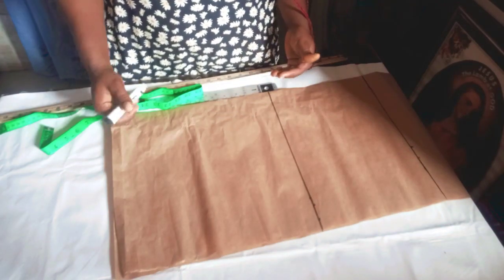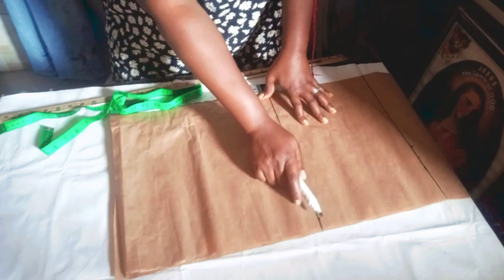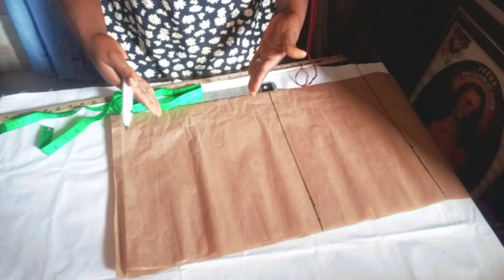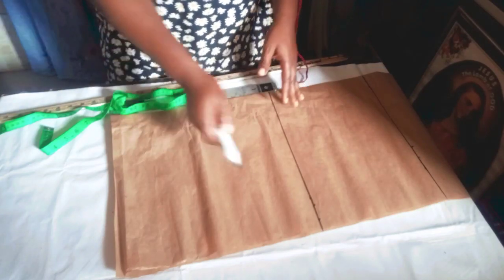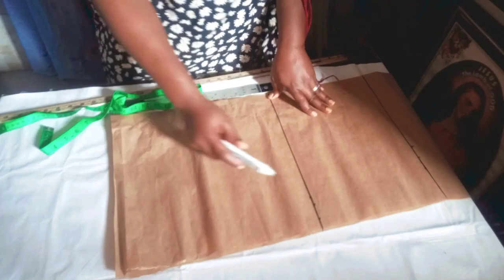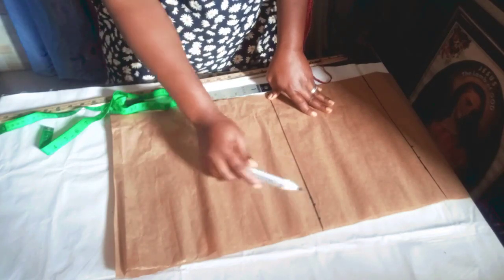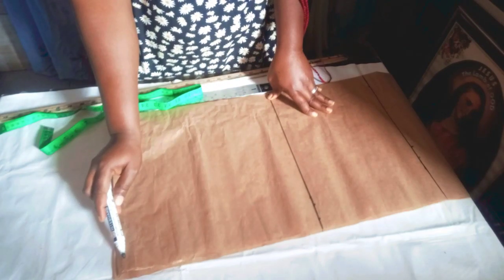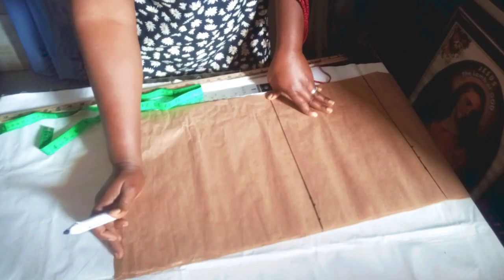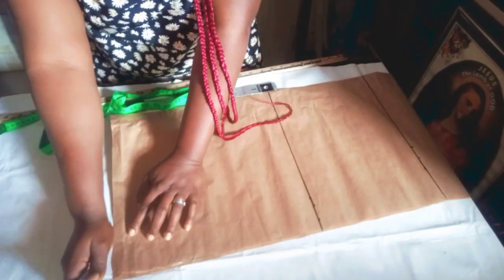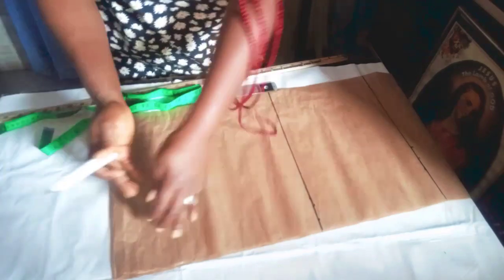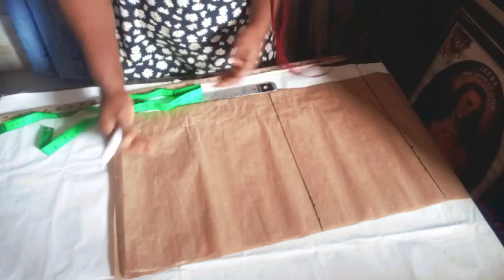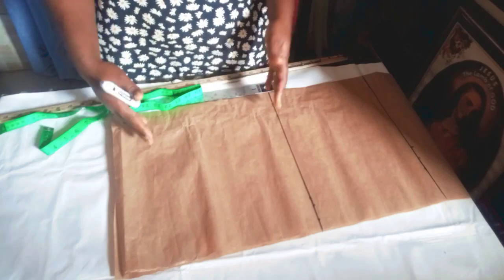If you are making a pencil gown, instead of coming down straight, you go in by 2 inches, by 3 inches, depending on how pencil you want it to be. Then you shape it up. Then if you are making an A-line dress, when you have 13 here, you come down here by 13, which is the length of your dress. When you come down there by 13 inches, you go out by 2 inches or by 3 inches, depending on how you want it to be. Then you just connect. Okay, so for this one now, I'll just be making a pattern of a pencil dress.